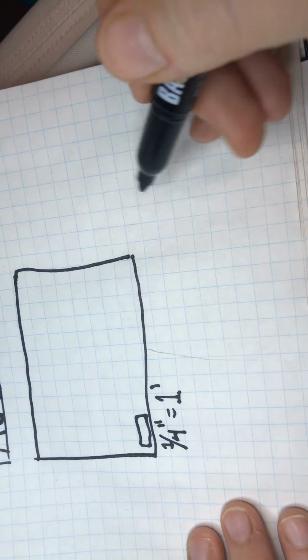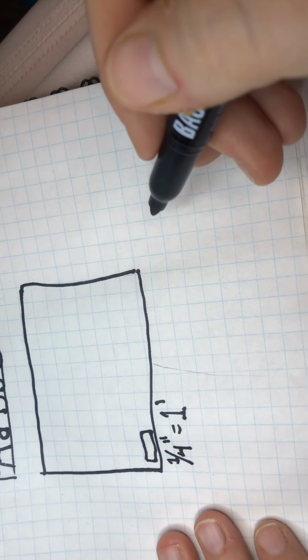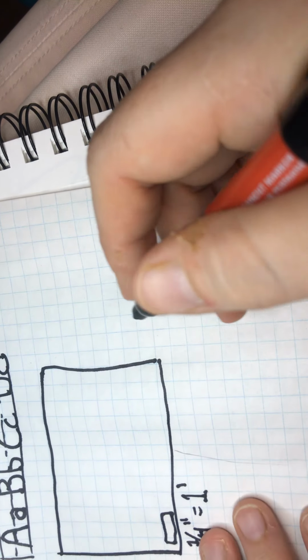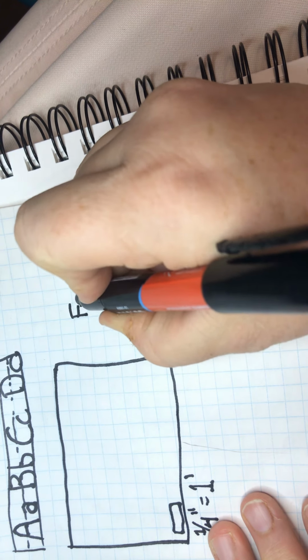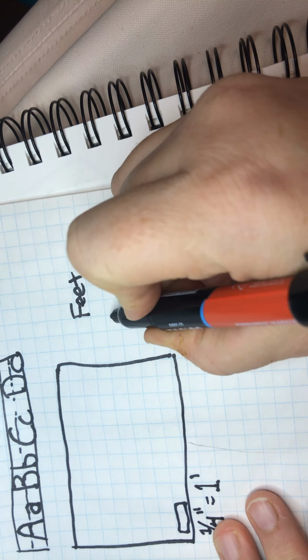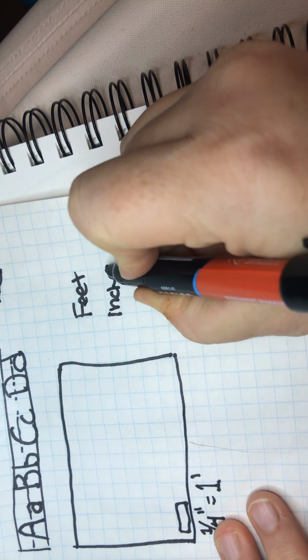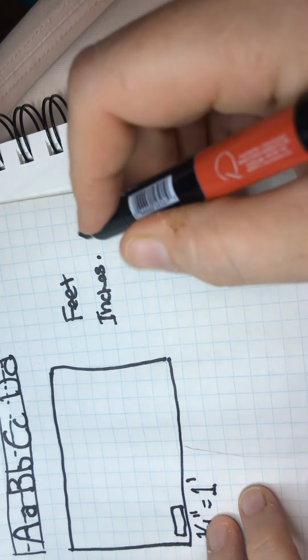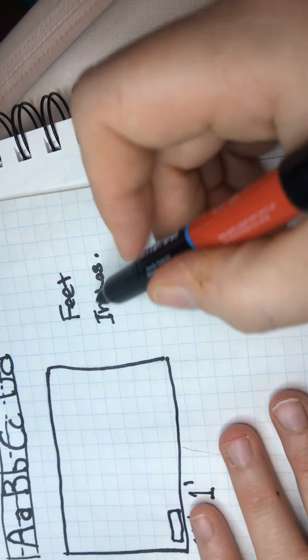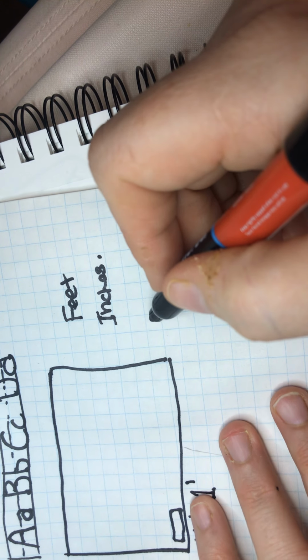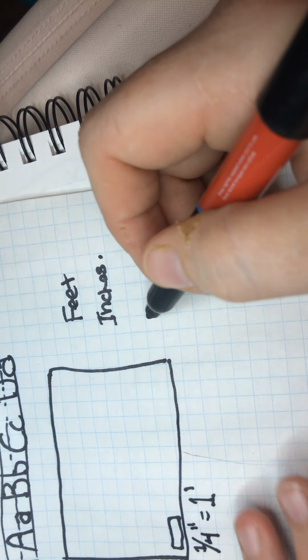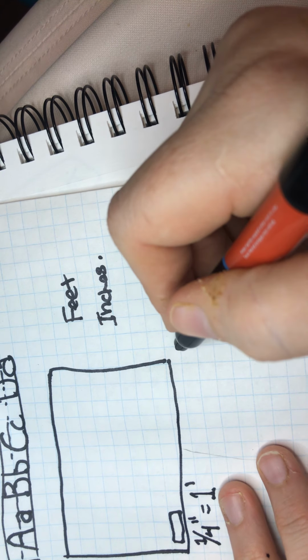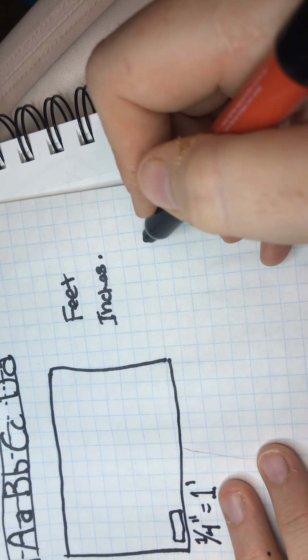Now, for the assignments that we're doing, you are going to need to do it in feet and inches. Why do we do that? Well, if you remember, I told you this at the beginning, we are all Canadian, and that means that we're stuck in between Europe and the US.